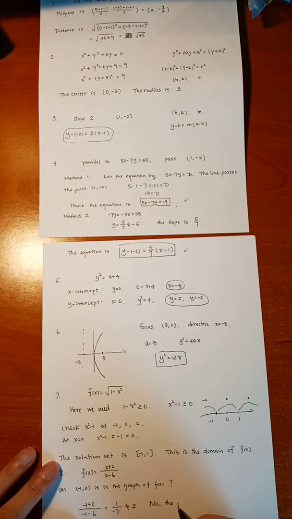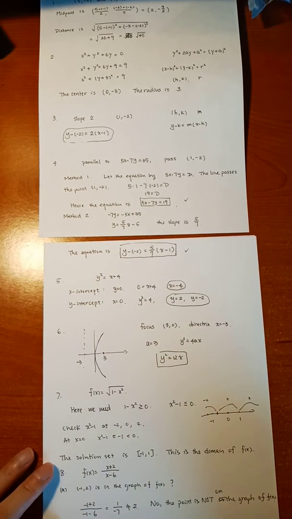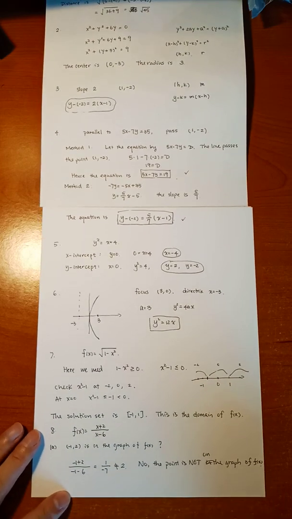The point is not in the graph, or on the graph, whatever word it should be, on the graph of f(x). Okay, it's not very bad.